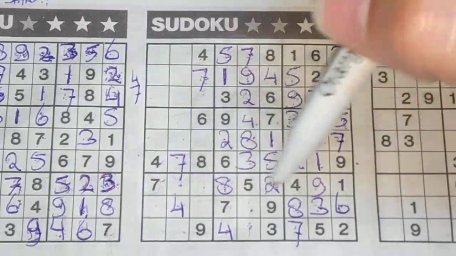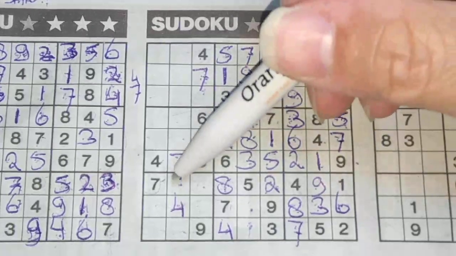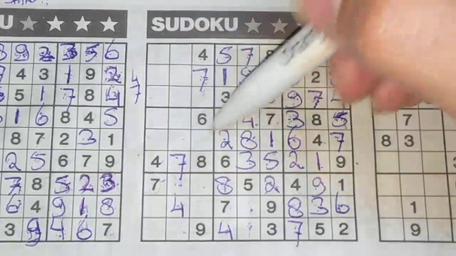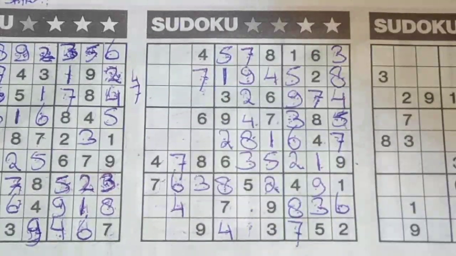These 2 numbers in this row, for the numbers... no, we have a 1, 3 and 6. We have a 6 here, no 6 there. 6 should be here, and the 3 goes there.